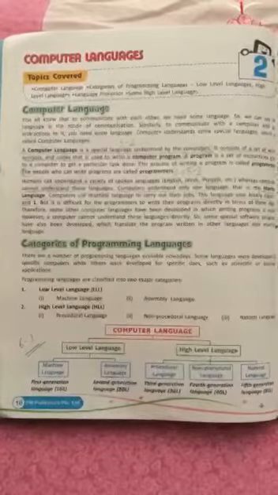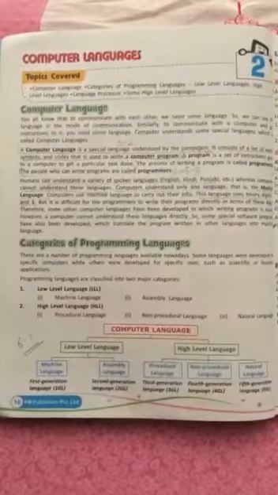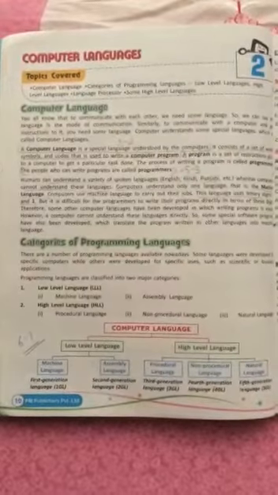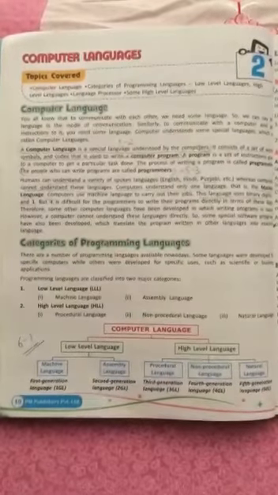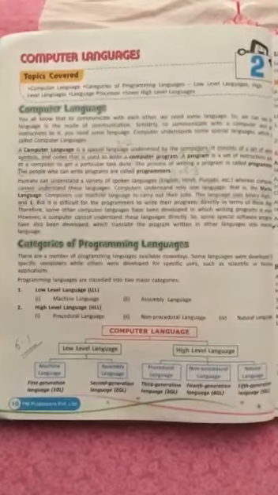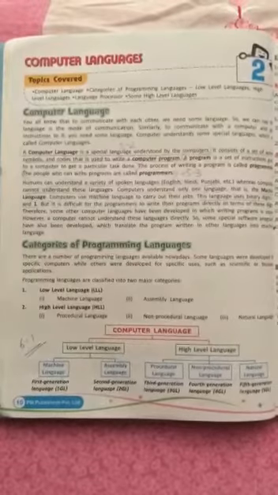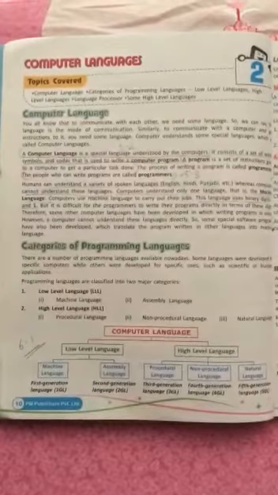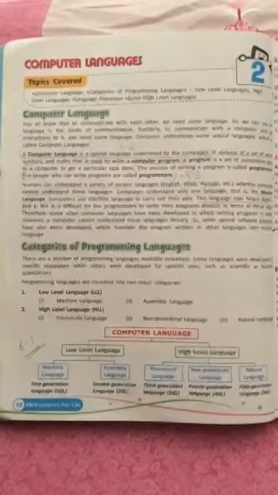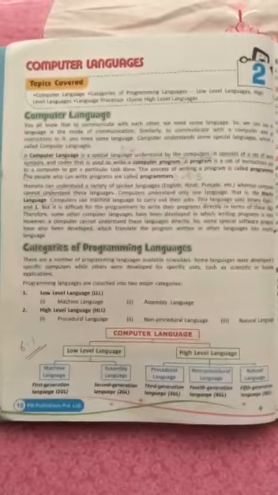As you are all familiar, humans can understand a variety of spoken languages like English, Hindi and Punjabi, whereas the computer cannot understand these languages. Computer understands only one language, that is the machine language. Computers use machine language to do their jobs. This language uses binary digits 0 and 1.